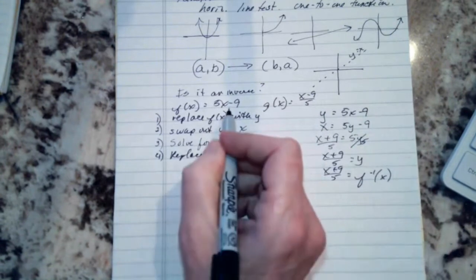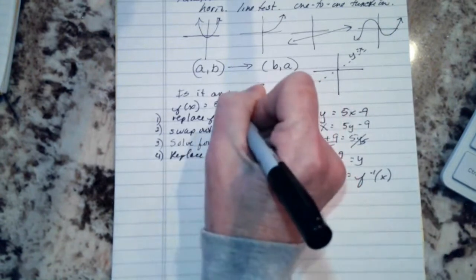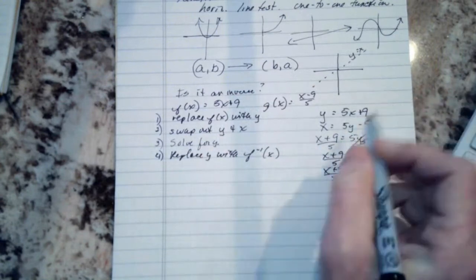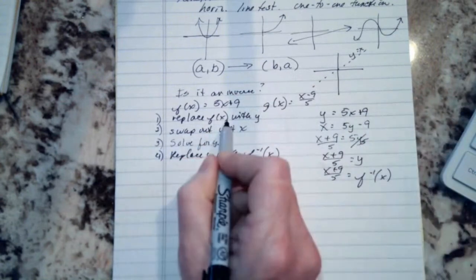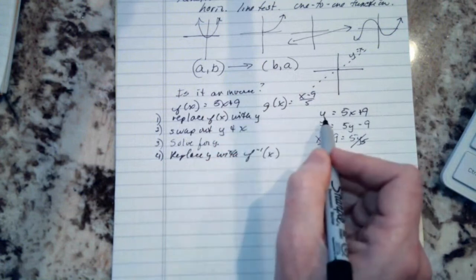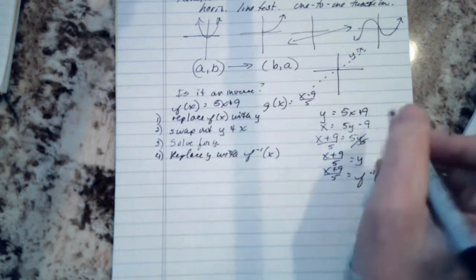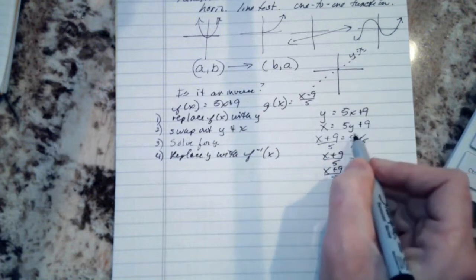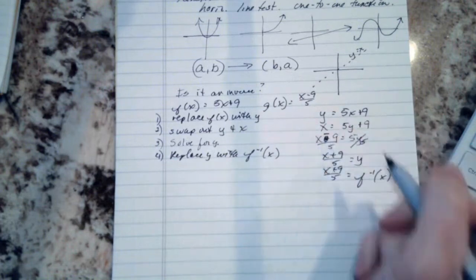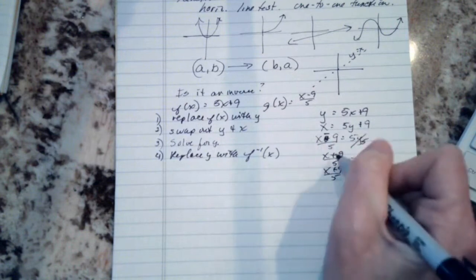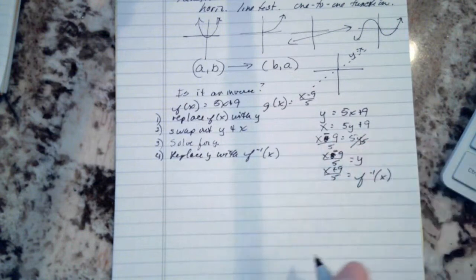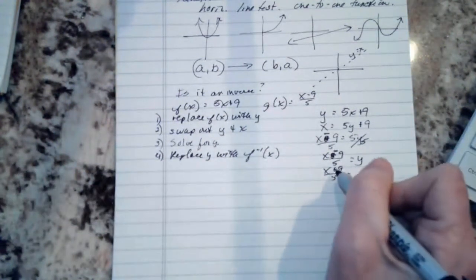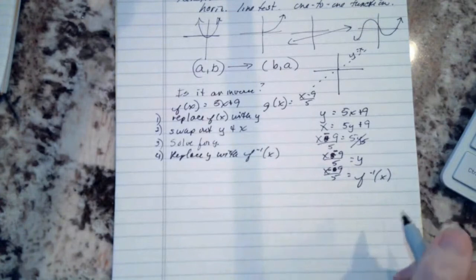What I meant to do, I just read it wrong, was this was supposed to be a plus. So let me go through and correct that. That's a plus. I swapped out. Remember, I first replaced the f of x with the y. So I got a y there. Then I swapped these out, so this would still be a plus. Next thing I would have done is move this 9 over, and it would have been a minus 9. Then I divided by 5. This would still be a minus 9. And then I replaced the y with f to the -1 of x, and this would still be a minus.